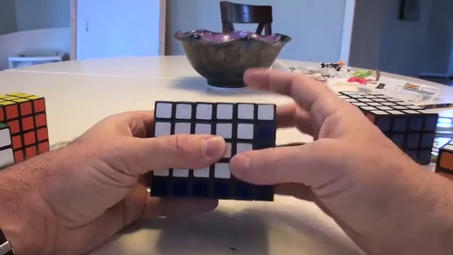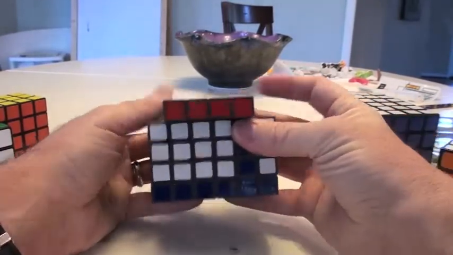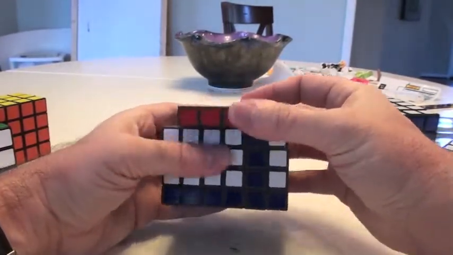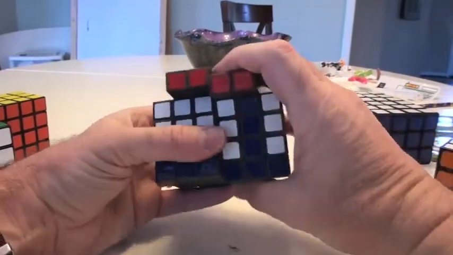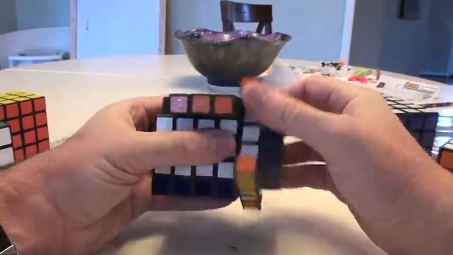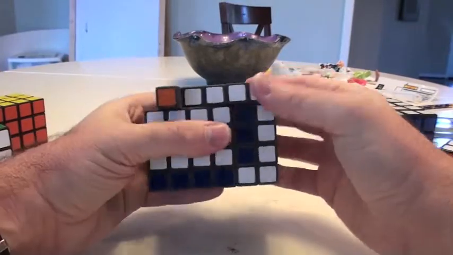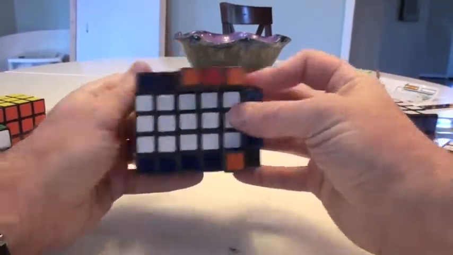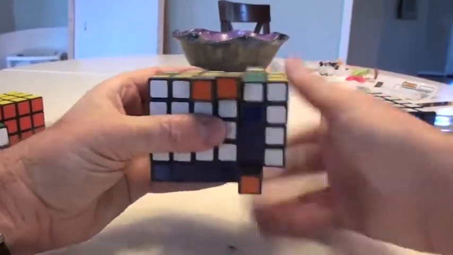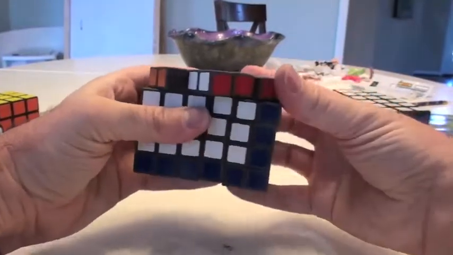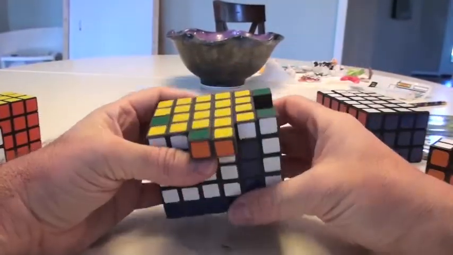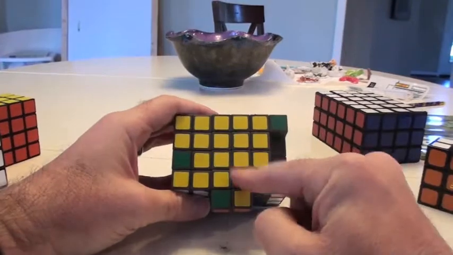So moving with these two to our U, to our 2U, to our 2U, to our U, to our UI, and that serves our purpose. Now this is fine.